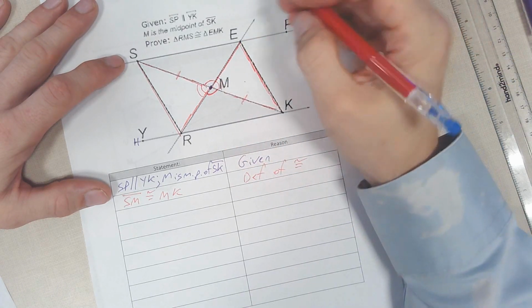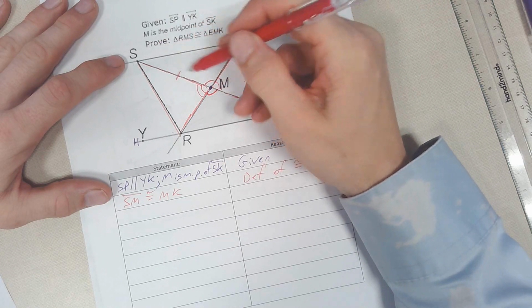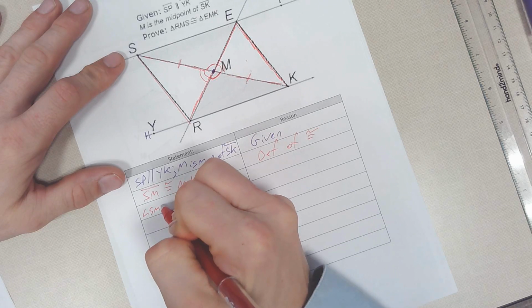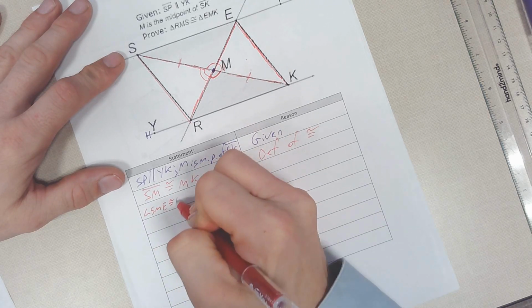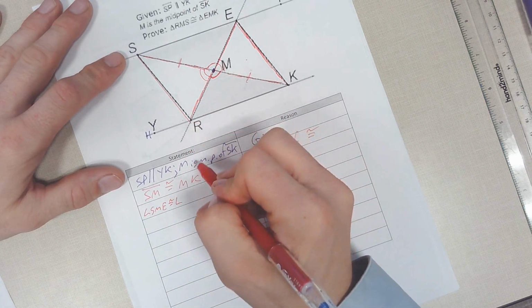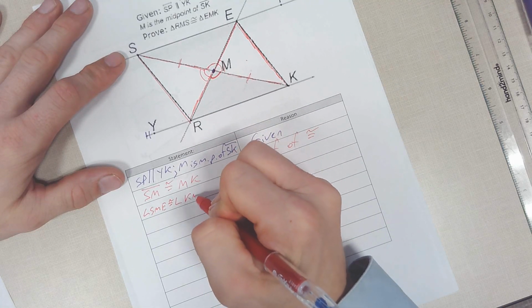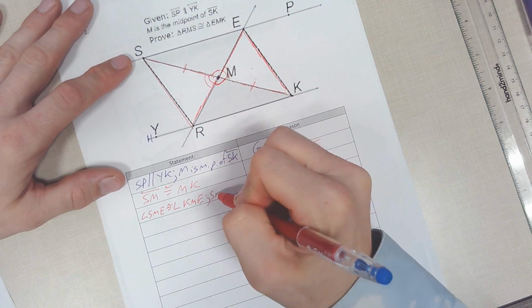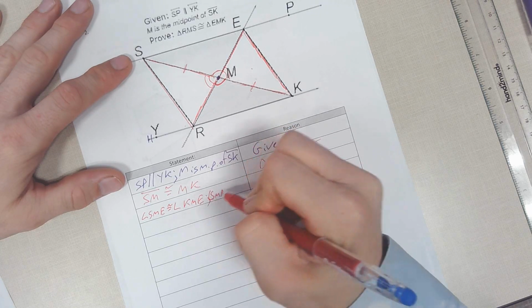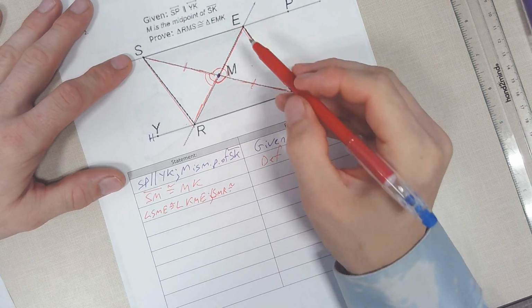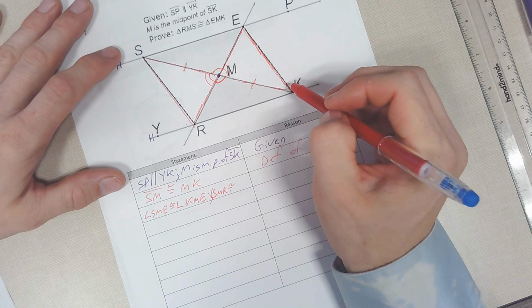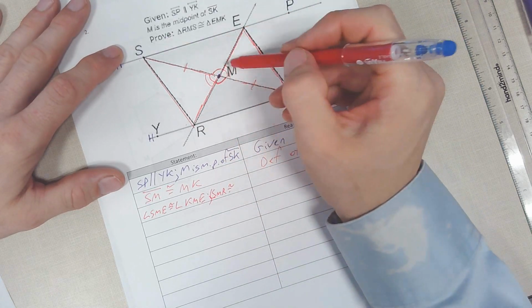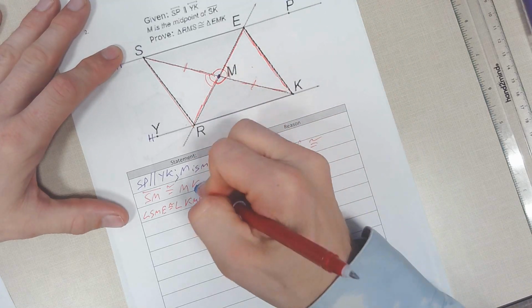Okay, so we have angle SME is congruent to angle KME, and angle SMR is congruent to angle KME. Wait, hold on. SMR is congruent to KME.